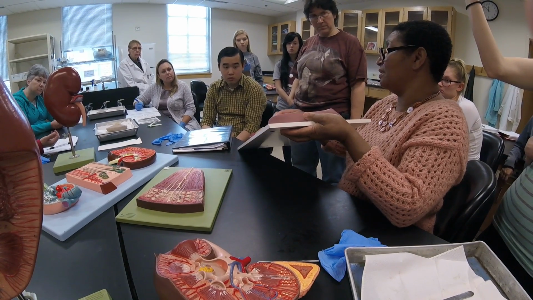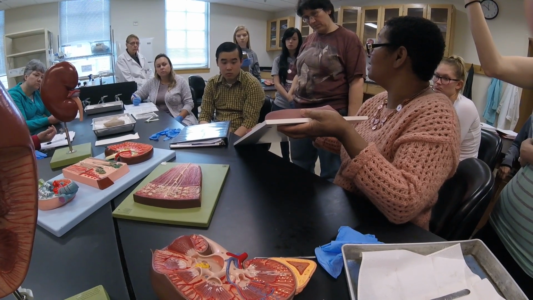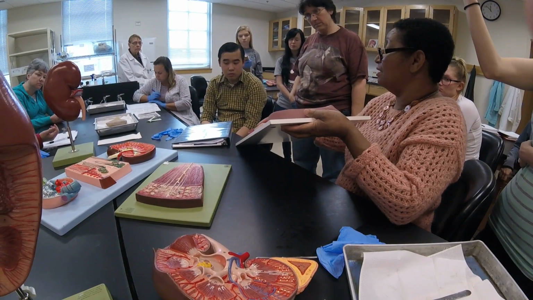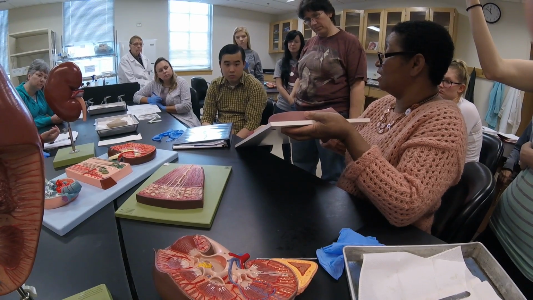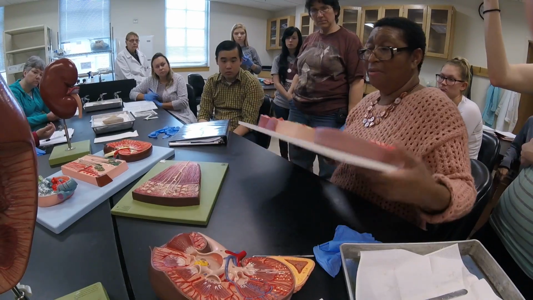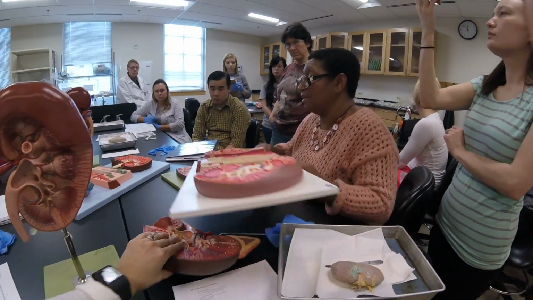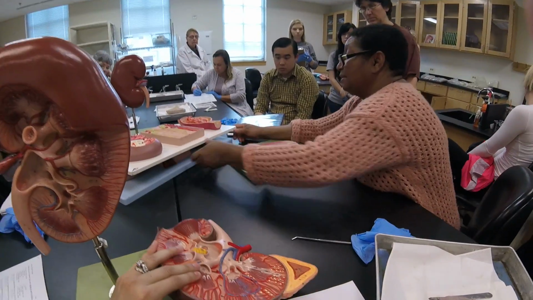So what they've done now is take one of these round ones and cut it open for us so we can see a little more detail. And this is the filtration mechanism. So that's how we're going to address this. But we'll come back to that. Let's go do a regular kidney, and then we'll get in a little more detail.